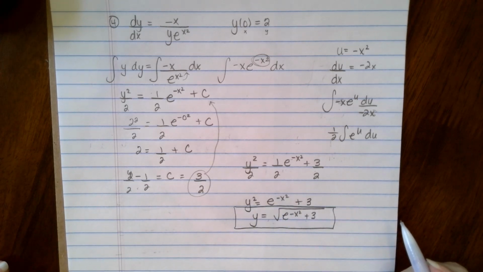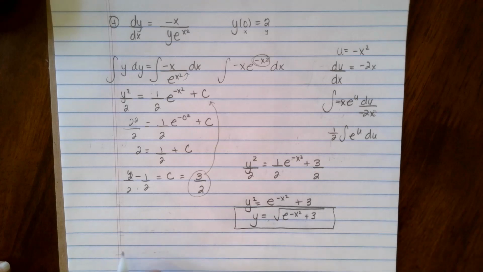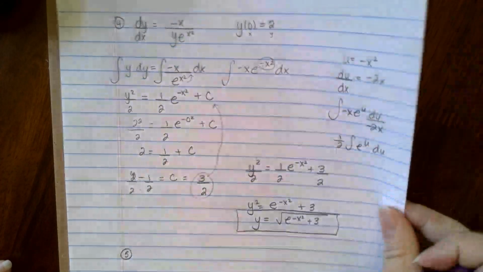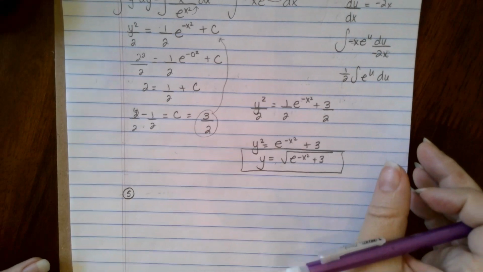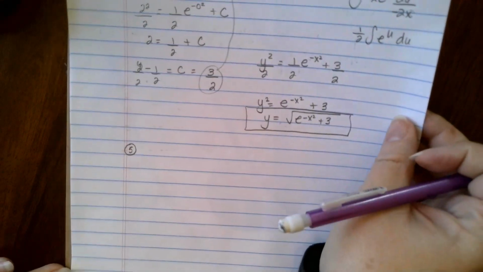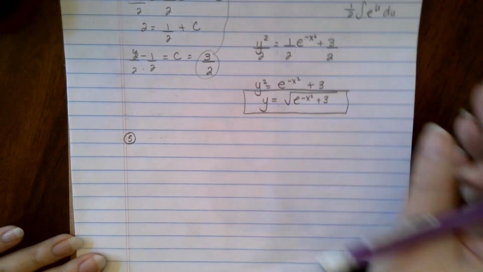Any questions on number 4? If you did, send me an email. Number 5. Just a habit for me to say that. 22 years of asking, and now I'm teaching online.